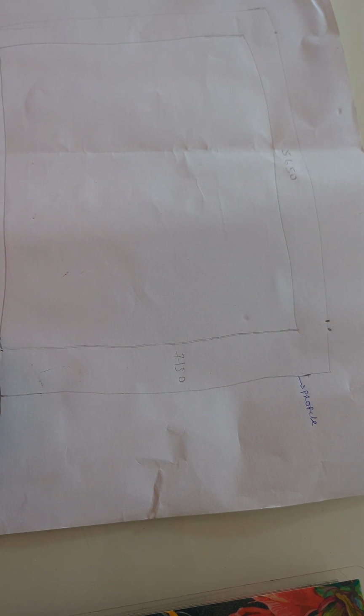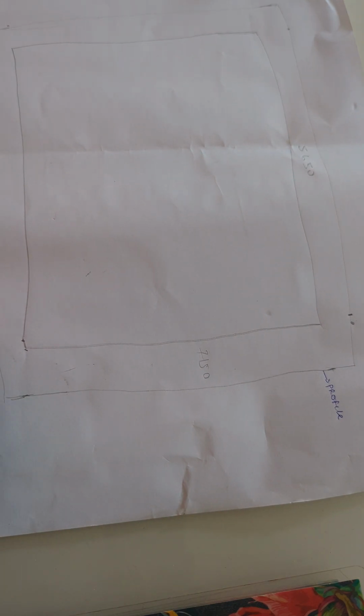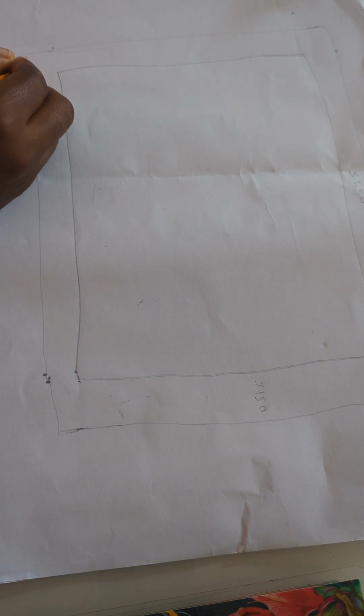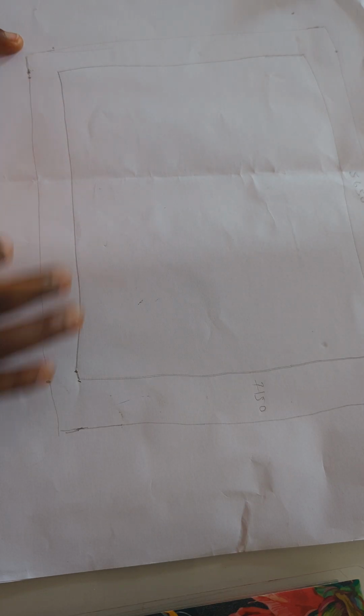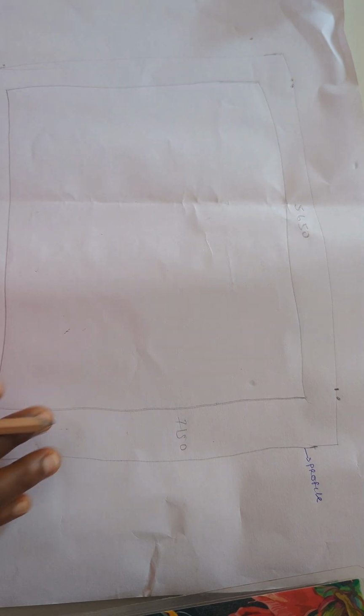From here to this point is 150. Okay, so from here to here is 150 on this profile. I'll do the same thing for here. Here is the 1 meter. From where you took your 1 meter, do from here 150. From here again, come in again for another 150.